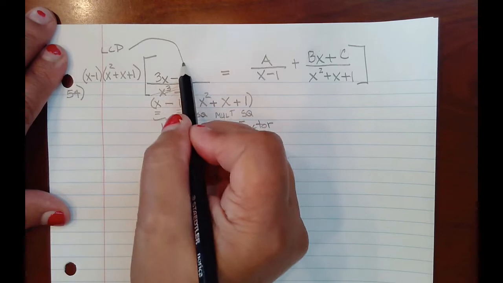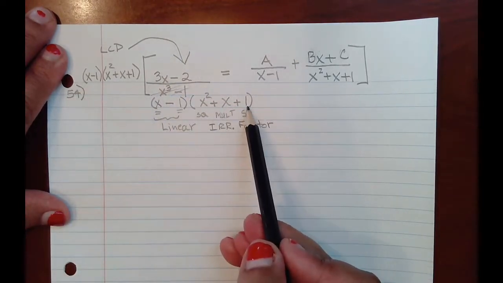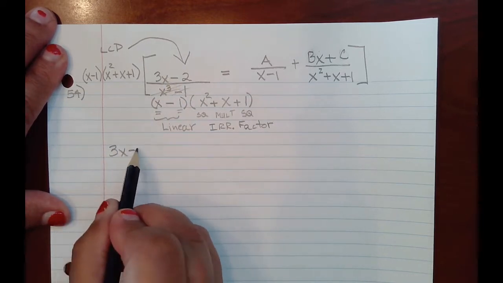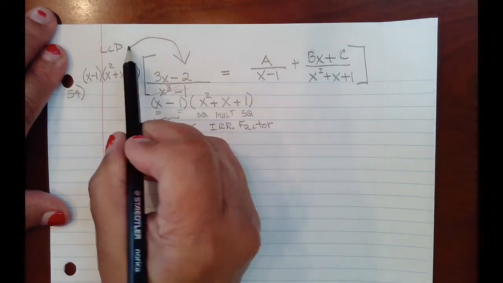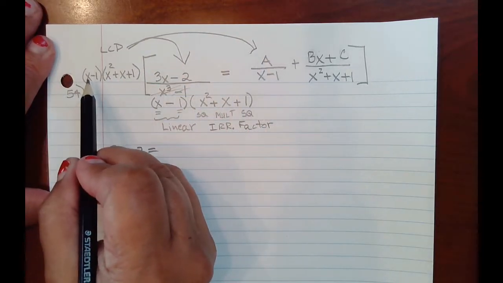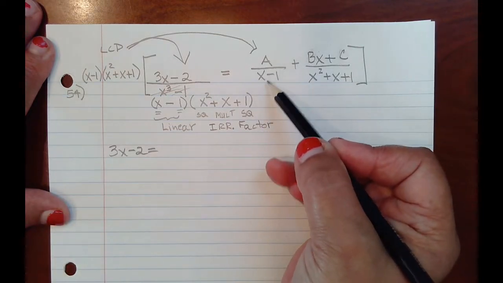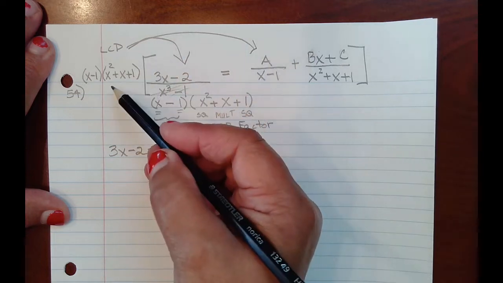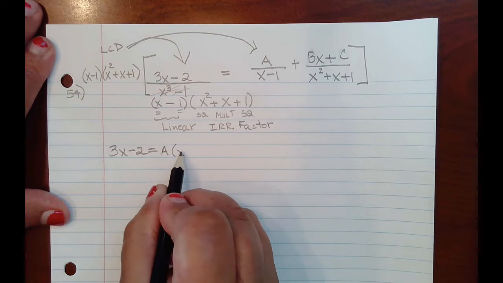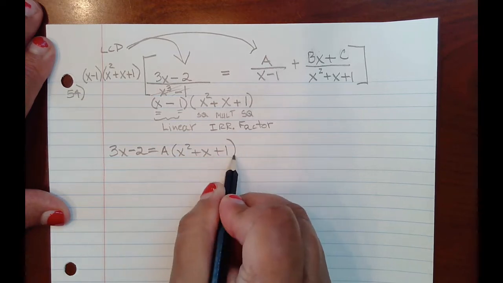Okay, when you multiply this LCD times the main fraction, the entire LCD kicks out the entire denominator, leaving you with just 3x minus 2. When you multiply the LCD by the next fraction, this x minus 1 right here cancels with this x minus 1 in the denominator, leaving you with a times x squared plus x plus 1. A times the expression x squared plus x plus 1.